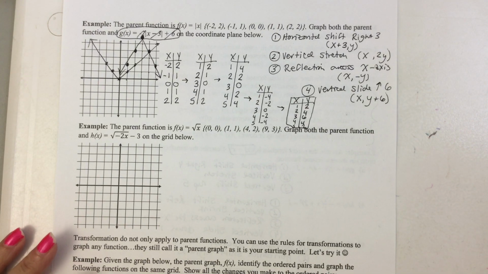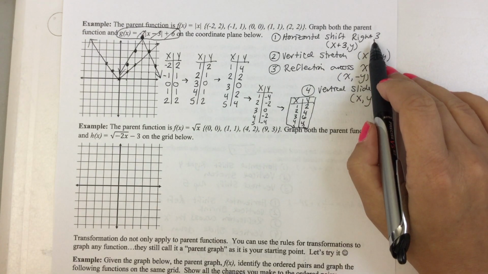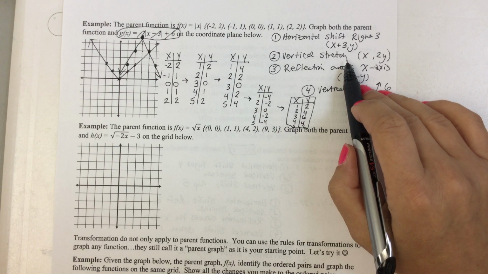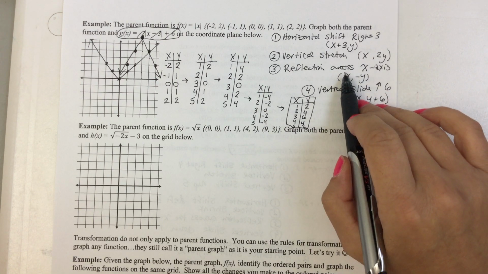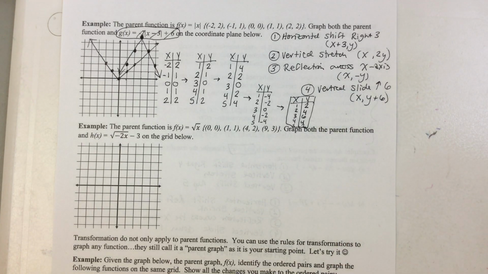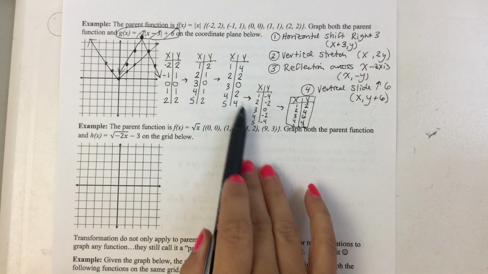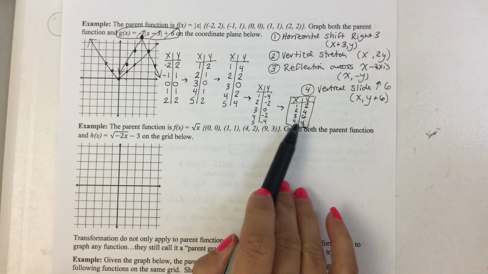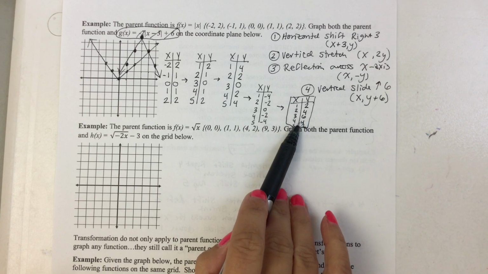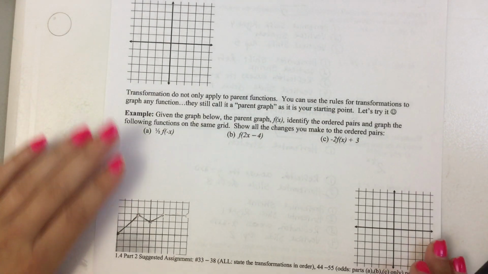So what happened to that thing? It got slid to the right 3, then it stretched vertically, so it got taller, which in turn made it more narrow. It got flipped upside down and then slid up 6. So this is how you actually graph transformations. You do need to make sure that you are keeping track of the ordered pairs, but you only graph the final set. Let's do another one.